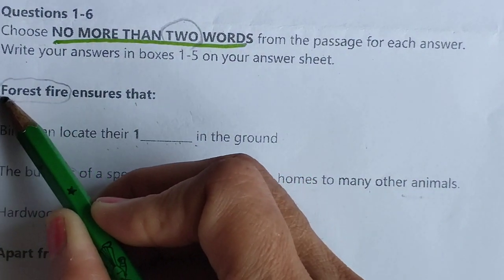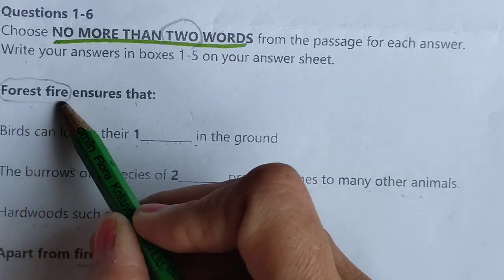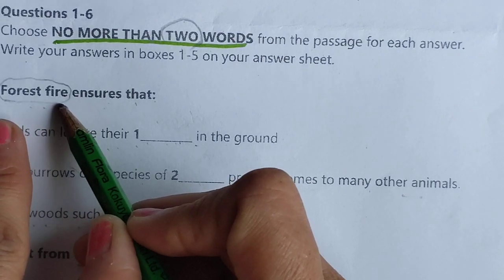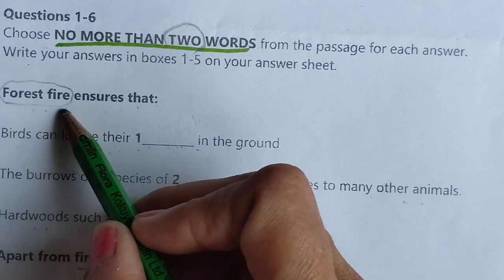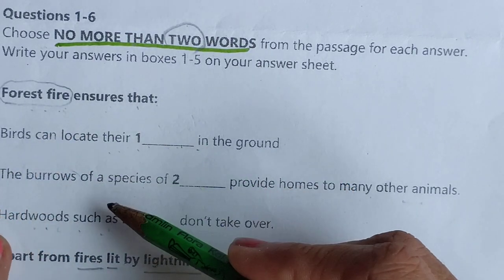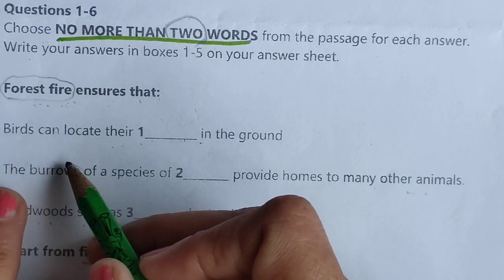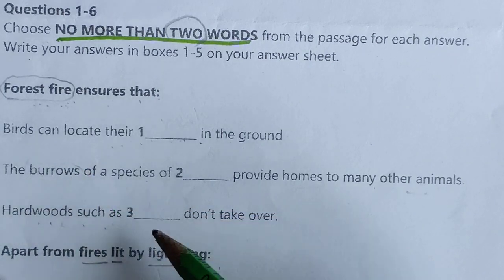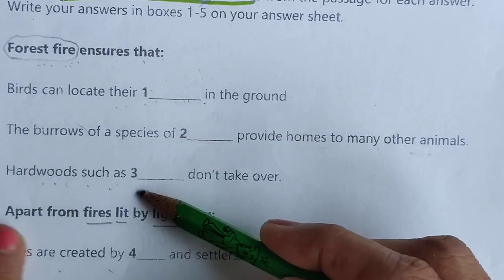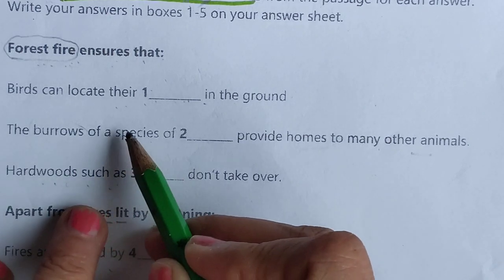Now I have done this circle of the main keyword, forest fire ensures. It means we will be looking for this keyword in the paragraph. Then we can easily reach the location of these questions. Forest fire, and of course we will be reading these two ones also side by side. Please just pause the screen and read all the questions, 1, 2, 3 at least. Read 3 questions and we will be going to the location.